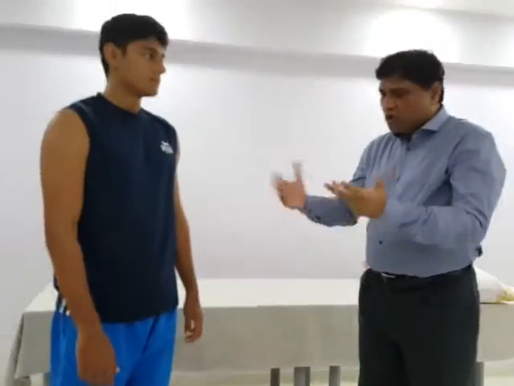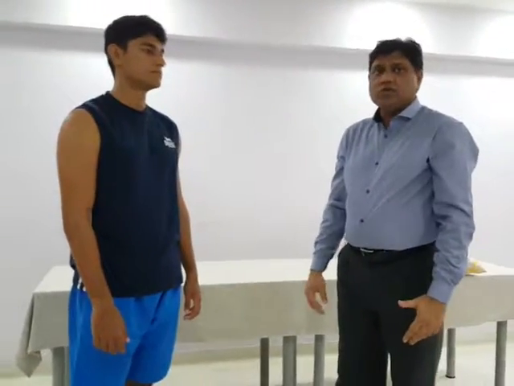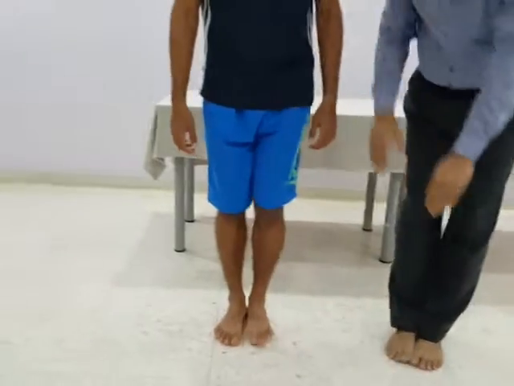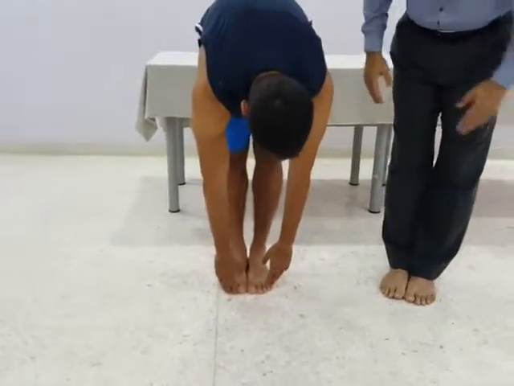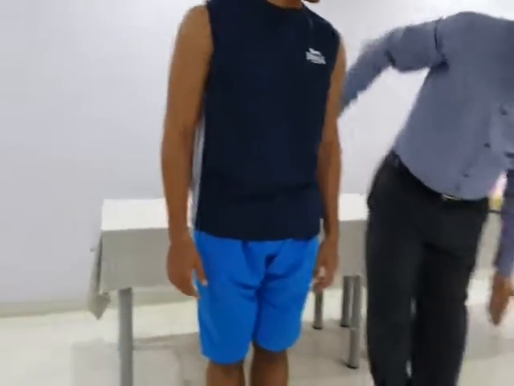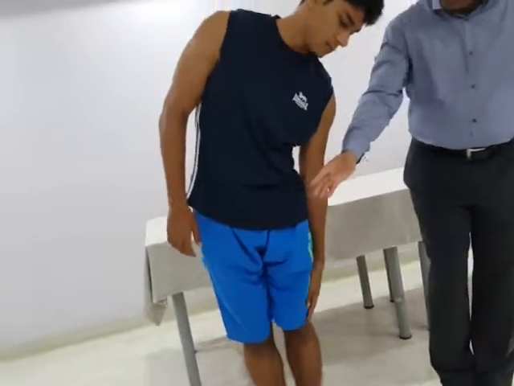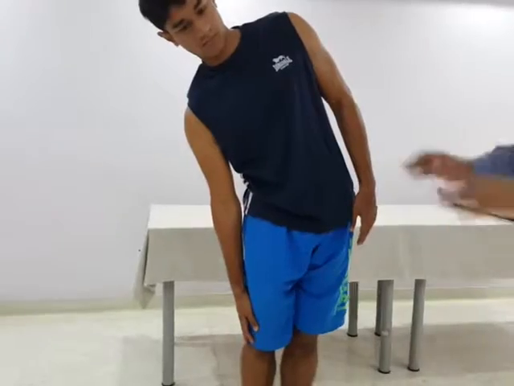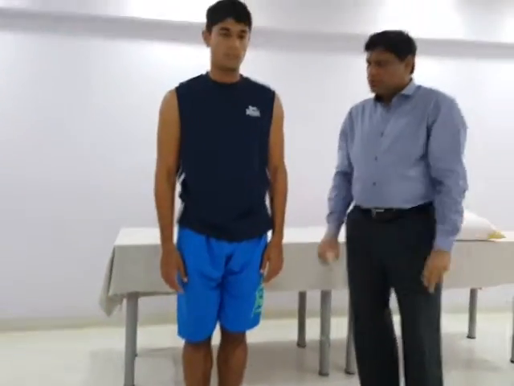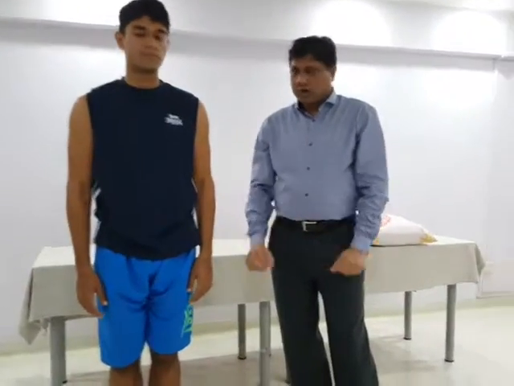Fourthly, I would like to grossly examine the range of motion of the spine. Alok, can you stand straight? Face this side. Can you bend down? Can you touch the toes? Very good. Flexion. Can you go behind? Extension. Can you touch one side? Lateral rotation on this side. So he has a fairly good amount of range of motion of the spine. So that excludes his spine pathology grossly.